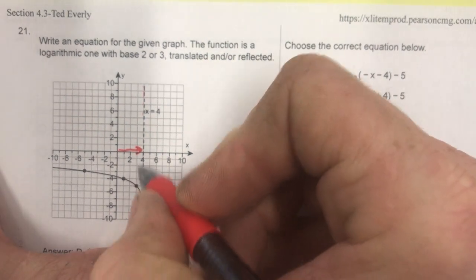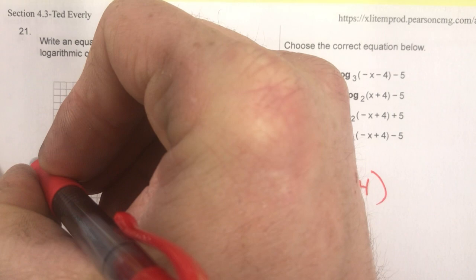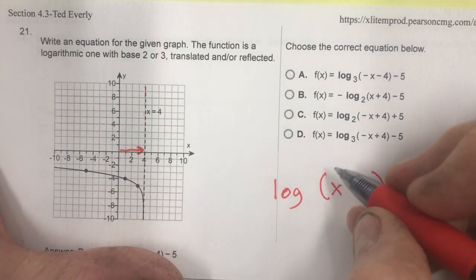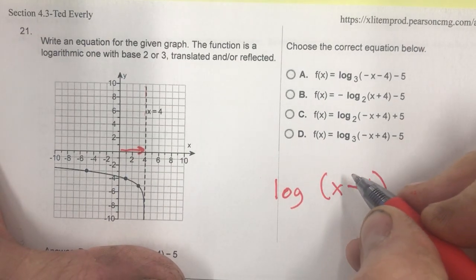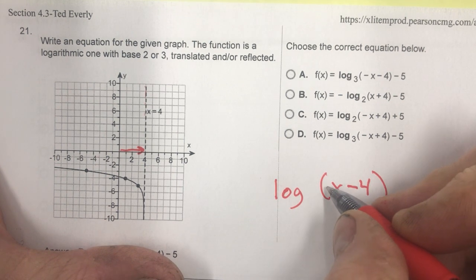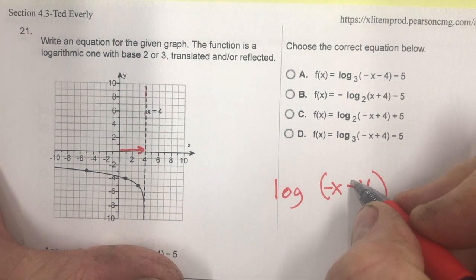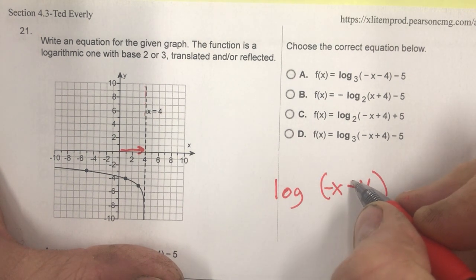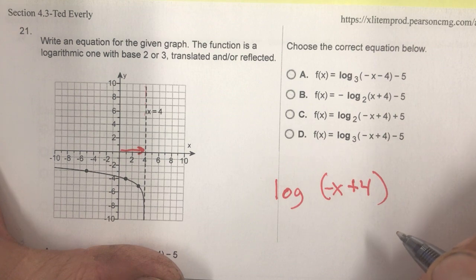See how the asymptote's here, but the function's going this way. So we have a negative in this thing. So we've got a negative inside here, which I think is going to turn this into a plus. This whole thing will be, I think that will turn that into a plus, I'm pretty sure.